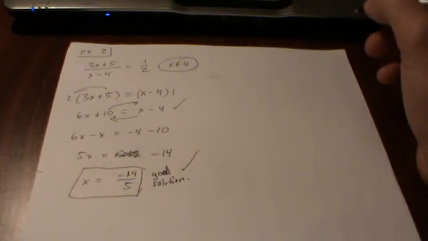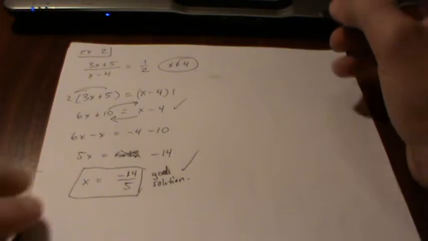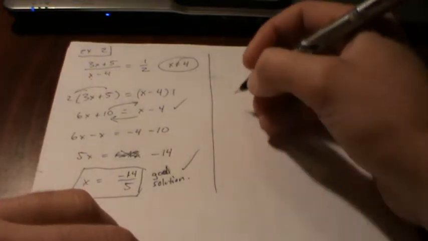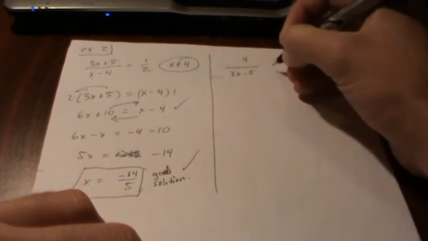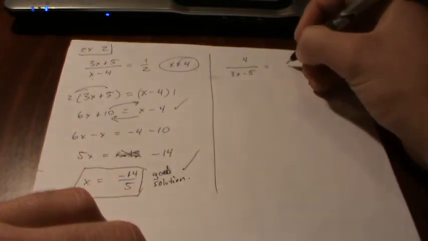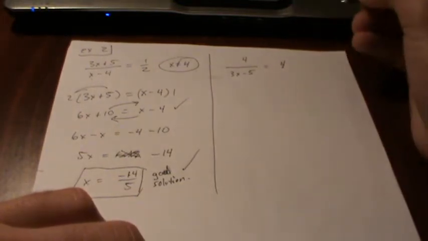Let me do another one, since that one was so fast, I guess. Let's do this one here. 3x minus 5 is equal to 4.